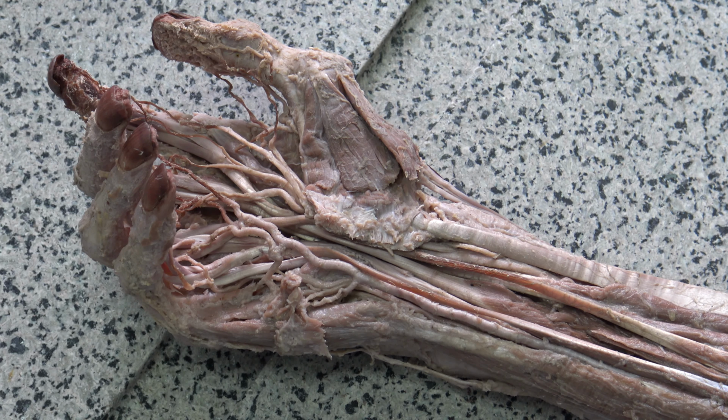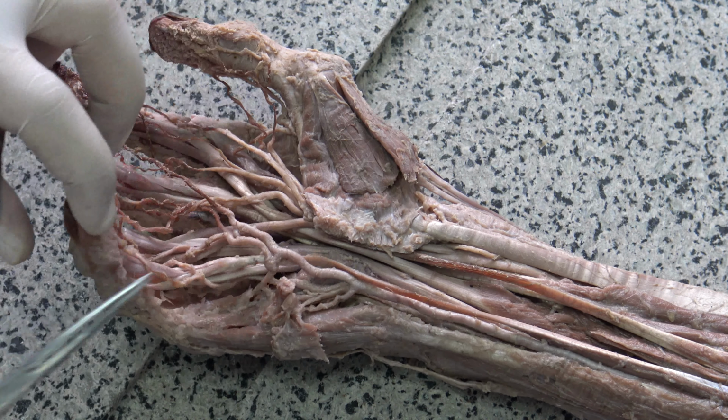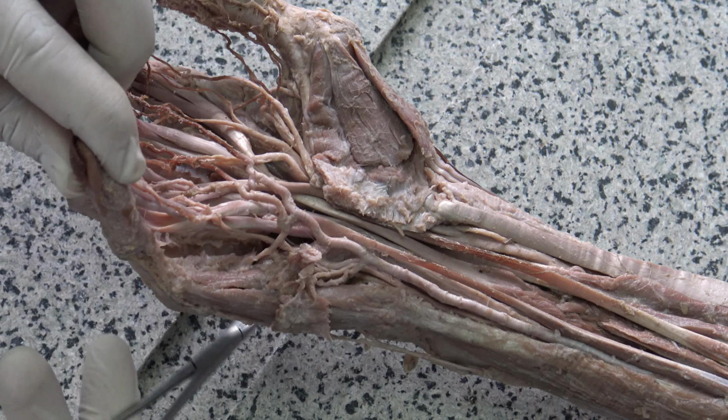Metacarpus. This is the main part of the hand stretching from the wrist to the fingers. It is subdivided into two regions, regio palmaris and regio dorsalis manus.